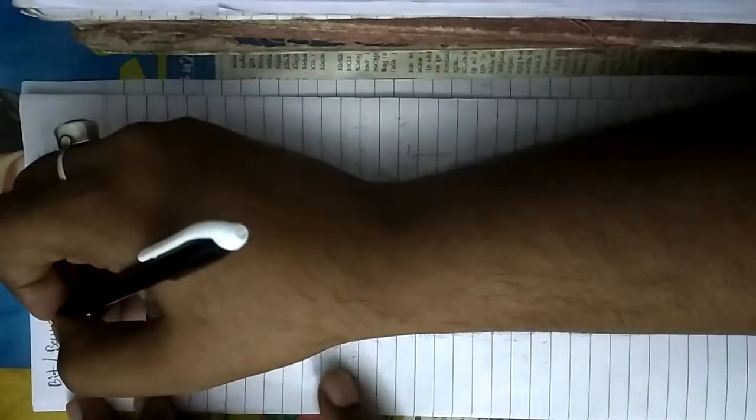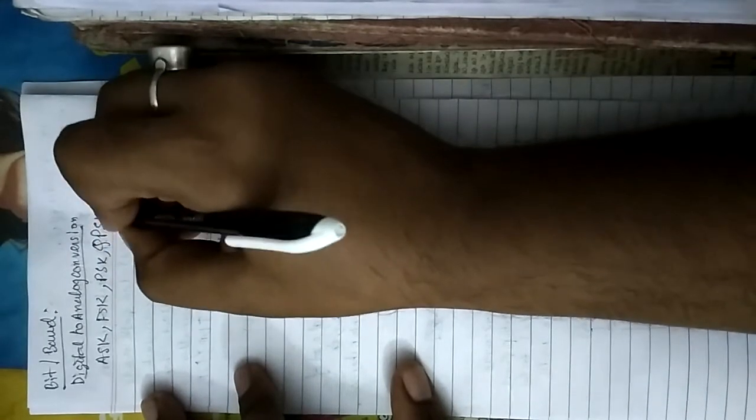We will now discuss bit rate and baud rate, and we'll study a few problems. This topic is inside digital to analog conversion. What are the techniques to convert digital to analog? ASK, FSK, PSK, QPSK, etc. There are many.